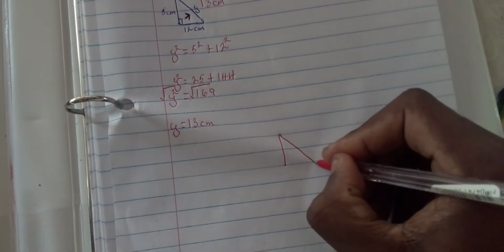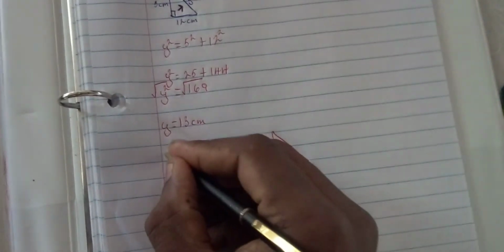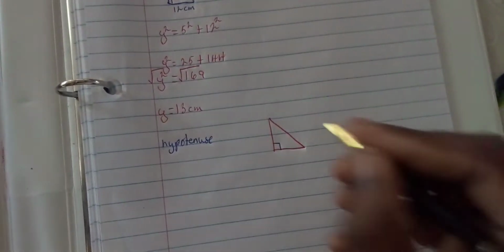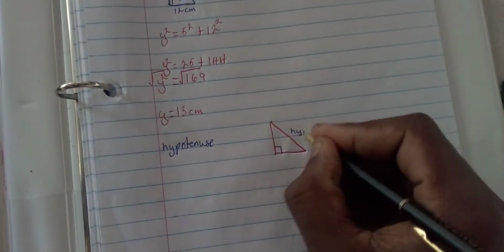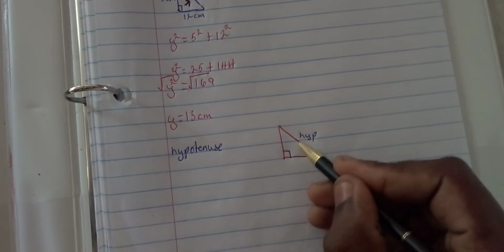I'm given a right angle triangle with my right angle here. Under my topic, first we need to learn how to label our triangle. We know that the longest side of the triangle is the hypotenuse. For short, we could just put HYP, and we know that the hypotenuse is directly opposite the right angle.